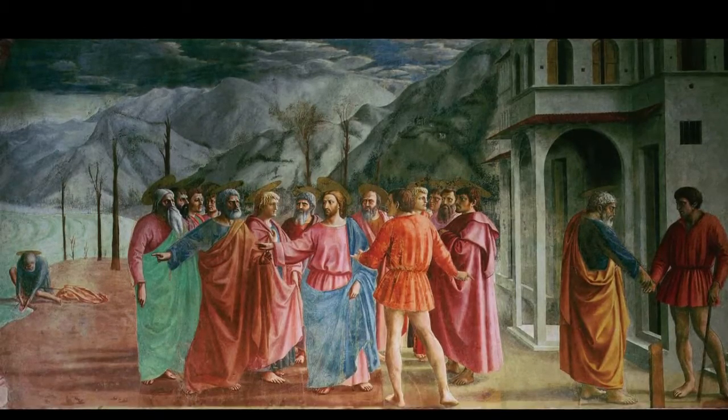The figures in his paintings have volume, and the buildings and landscapes realistically recede into the distance. This picture shows how all the lines that move away from us converge at one point in the distance, known as the vanishing point.